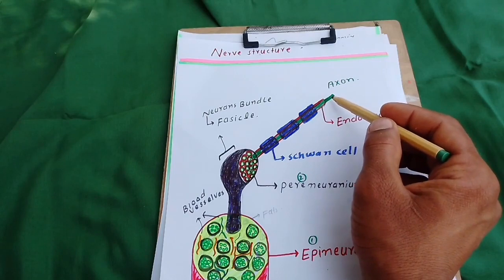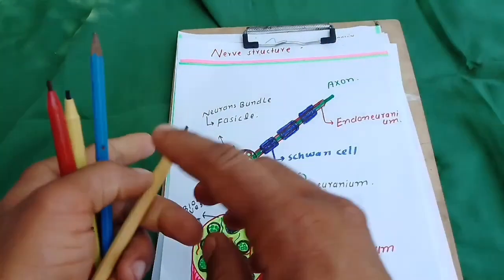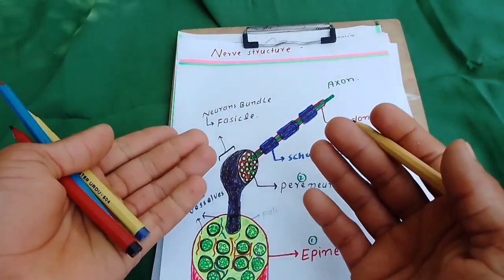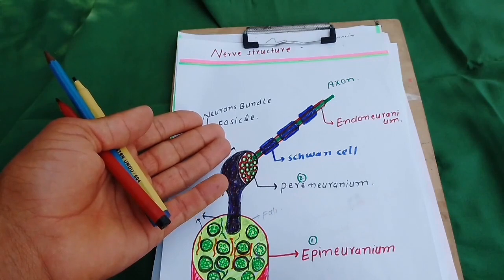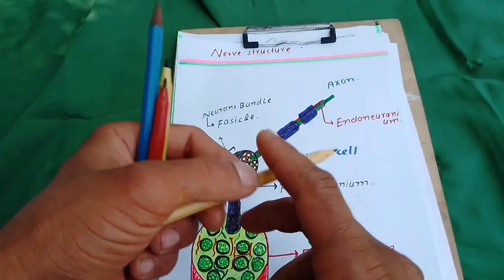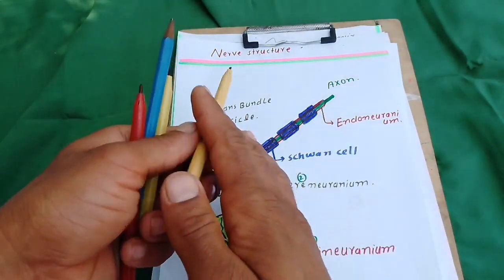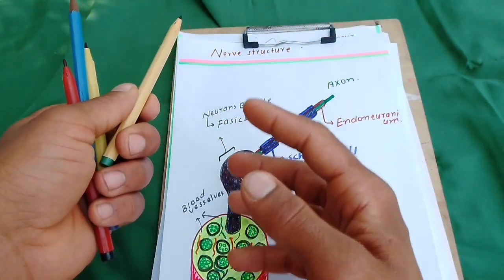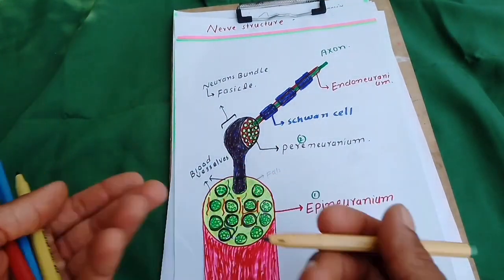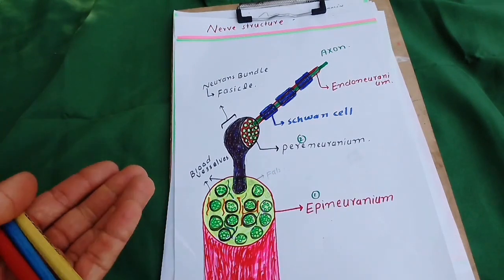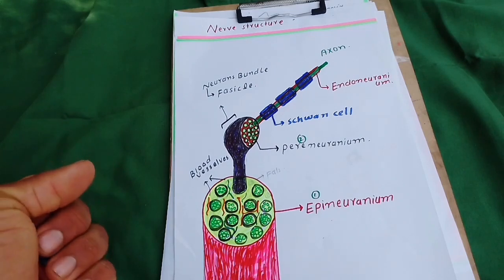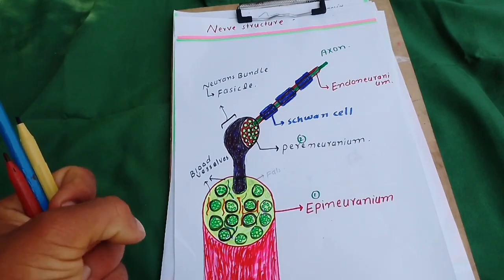When thousands of axons combine together, they make a bundle. This single bundle is called a fascicle. A fascicle is a single bundle which consists of many and many axons. When many bundles combine together, they make a big structure which is called a nerve. This is the nerve. Here present are some blood vessels, fats, other connective tissue, etc. Okay, this is the structure of the nerve.